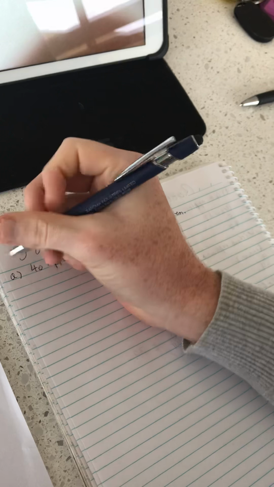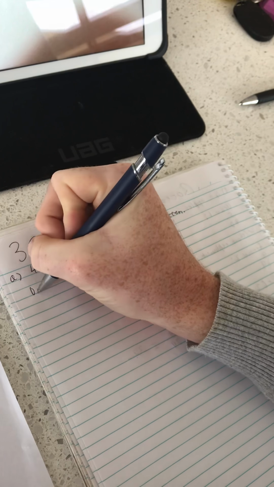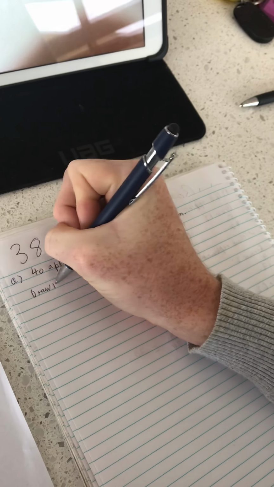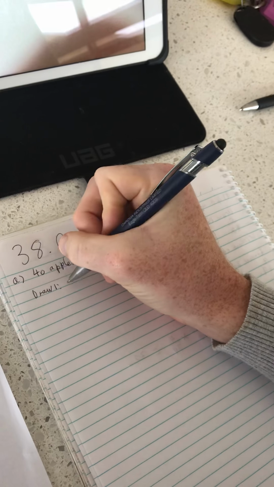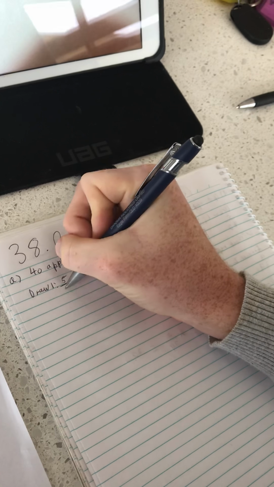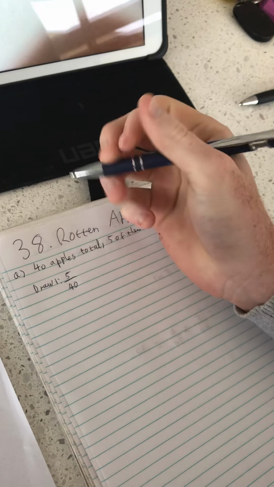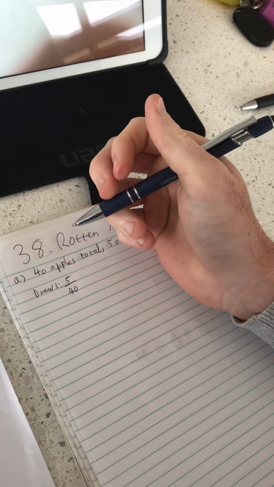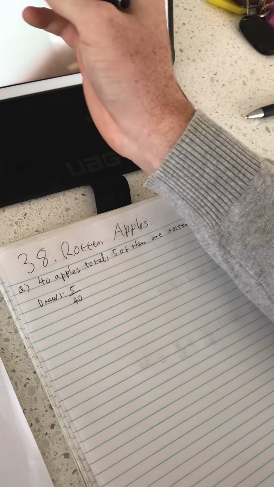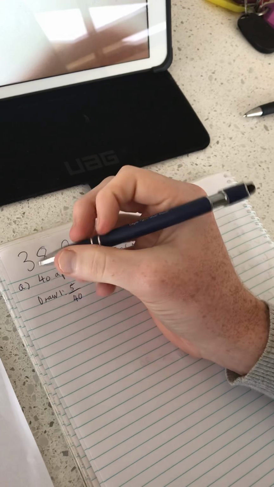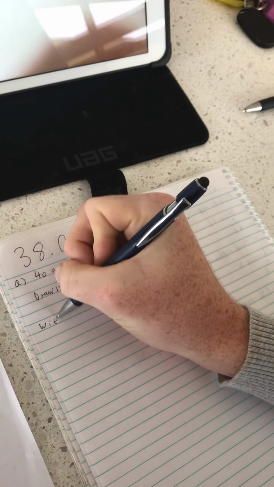Therefore, for the first draw, we know that it is a 5 out of 40 chance of being a rotten apple. And then it says here, without replacement for the second one.